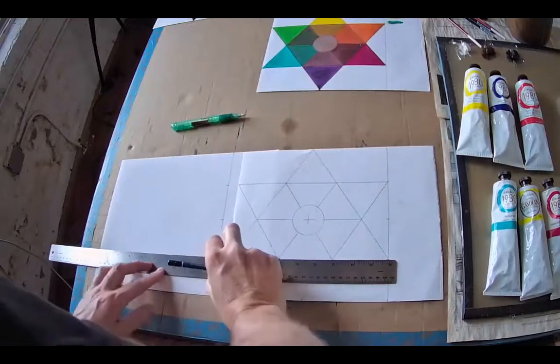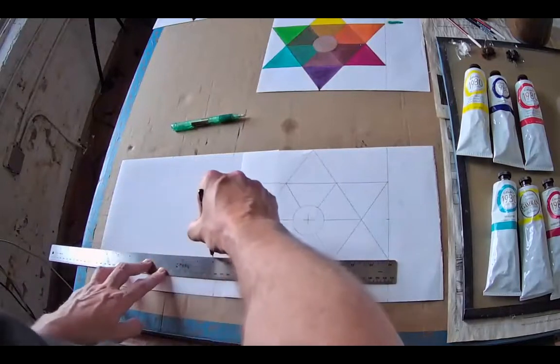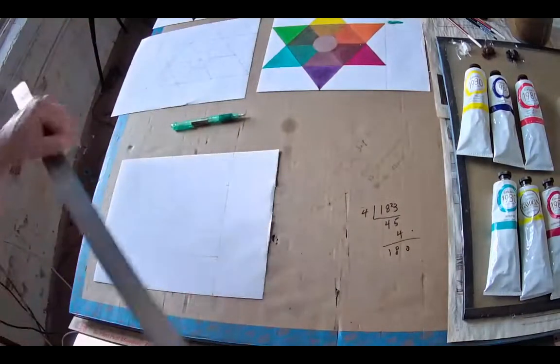So I'm just going to connect the bottom 2 quarters to start one triangle. And I'm going to use these points.